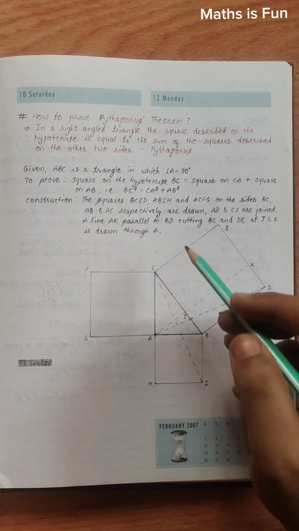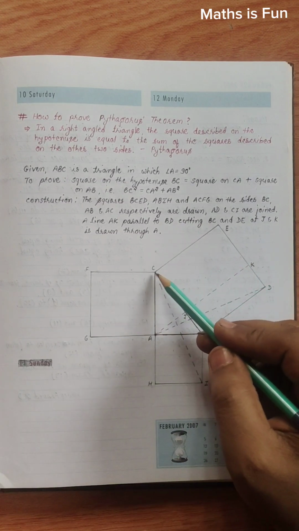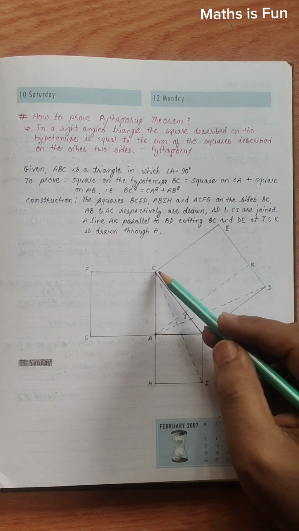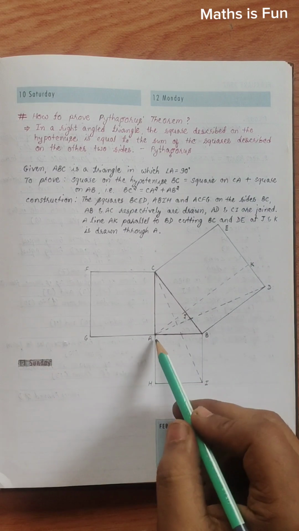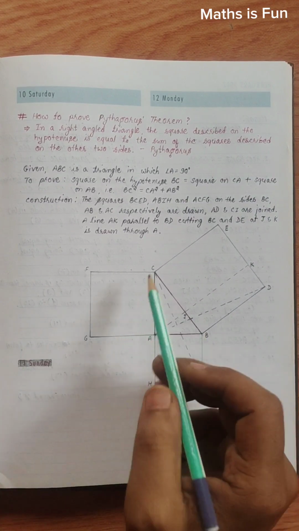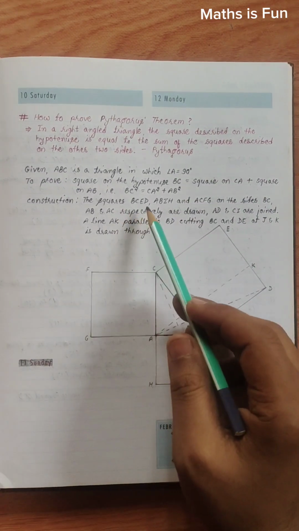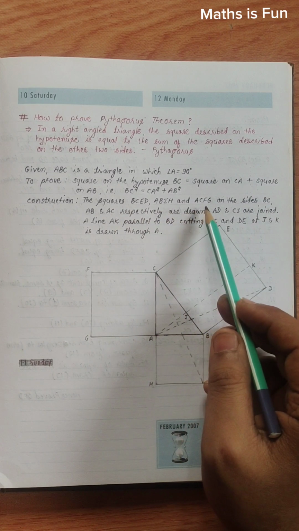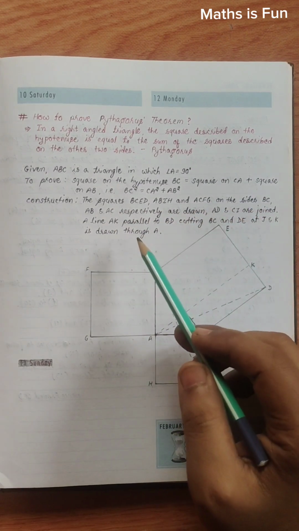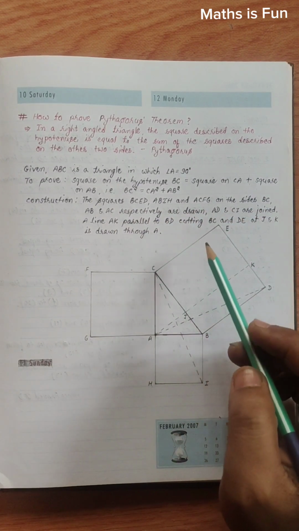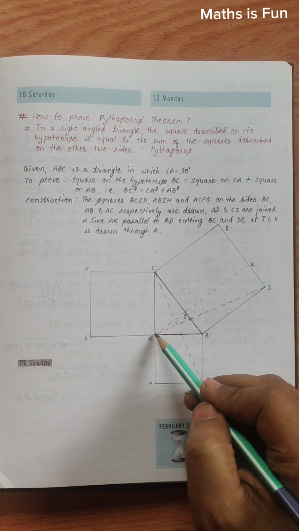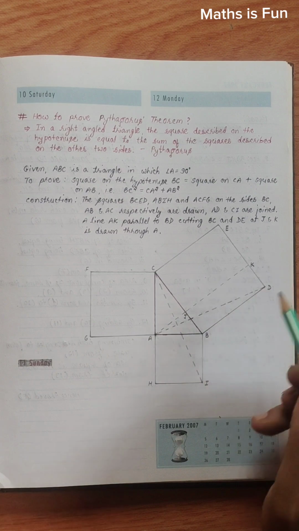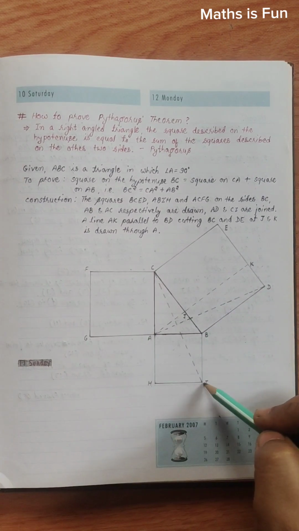So we have to make the squares on BC. We have made this square, and again this square, and this square. The squares BCED, ABIH and ACFG on sides BC, AB and AC respectively are drawn. Then we'll join AD and CI.